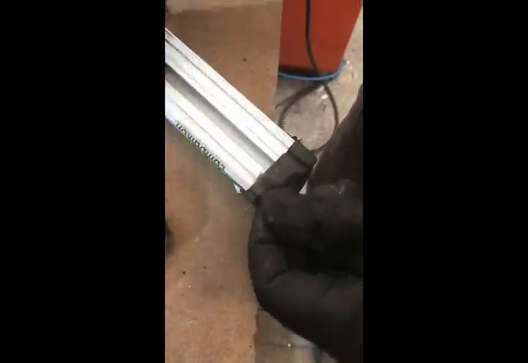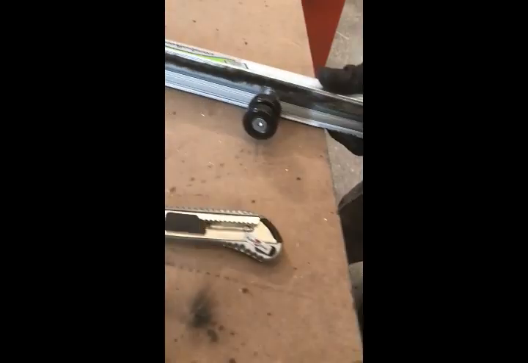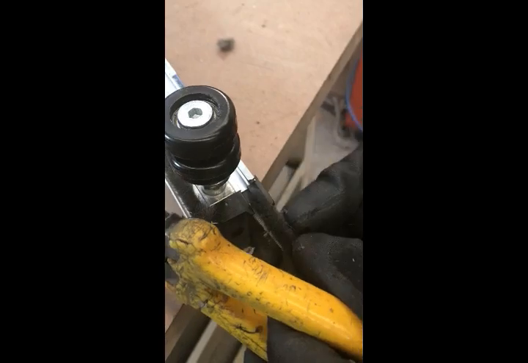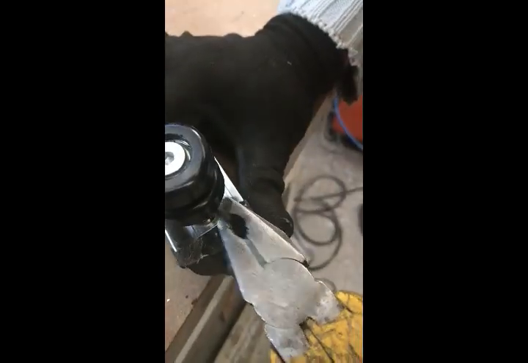So again, for the other one, you get the profile, you place it in until the end, and you cut it, and you do the same from the other side.